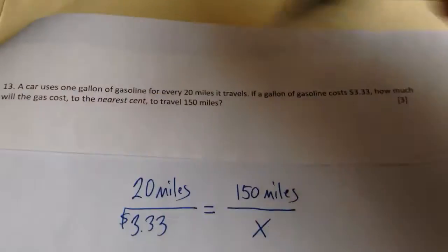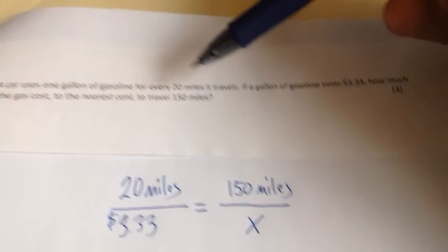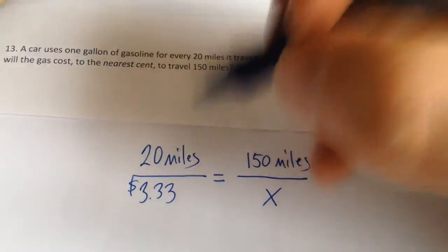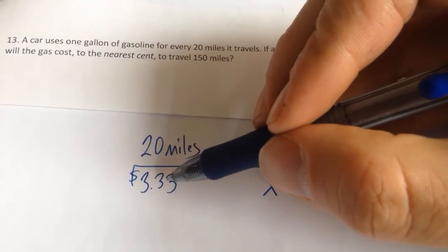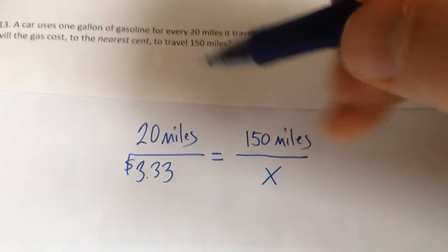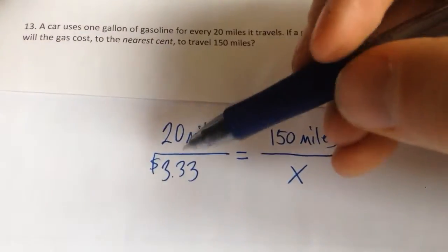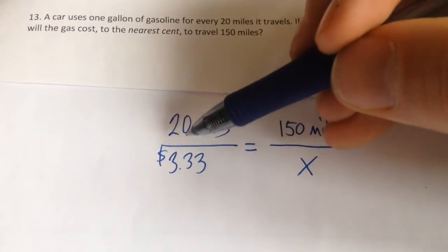In this problem, a car uses 1 gallon of gas for every 20 miles it travels. If a gallon of gas costs $3.33, how much will it cost to travel 150? Well, I know that it costs $3.33 to travel 20 miles. Now, I know in a previous problem I said that cost always goes up top. It doesn't have to. In this case, since I'm just doing a proportion, it doesn't matter.